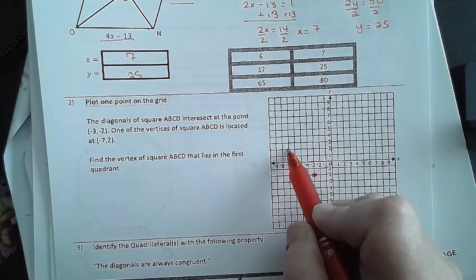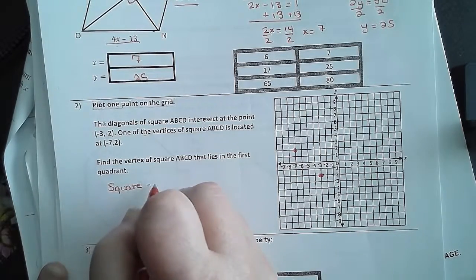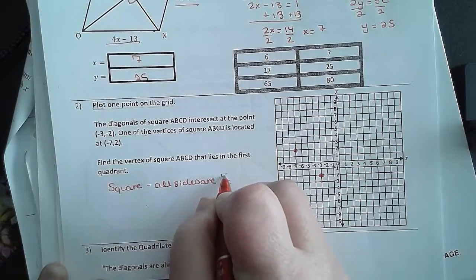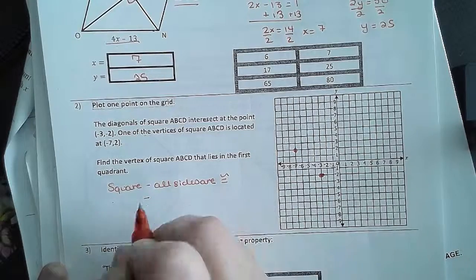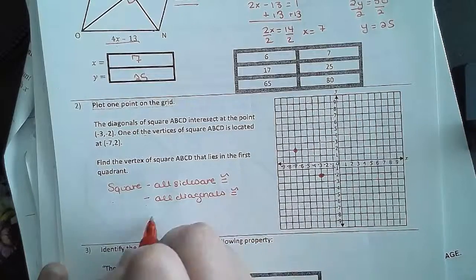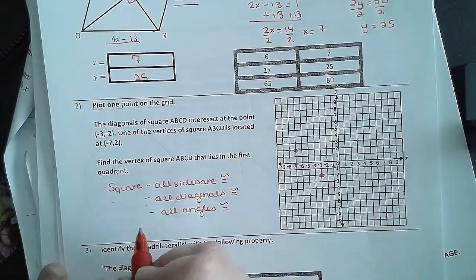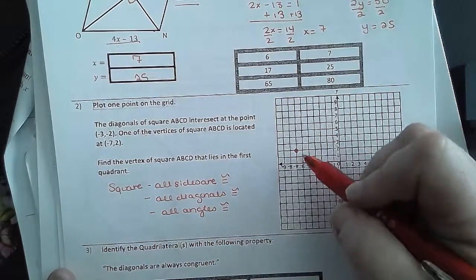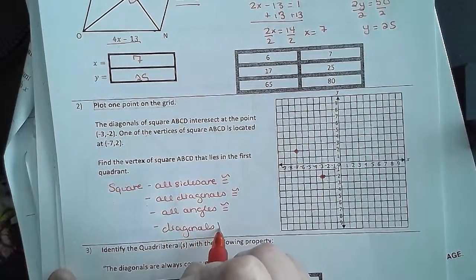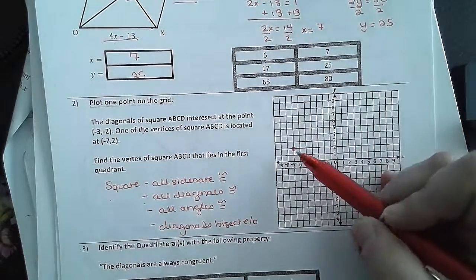Okay, now remember, with a square, all sides are congruent. All diagonals are congruent. All the angles are congruent. And since the diagonals are congruent, they bisect each other too. Diagonals bisect each other. Right? So I know that this distance is the same to each vertex.